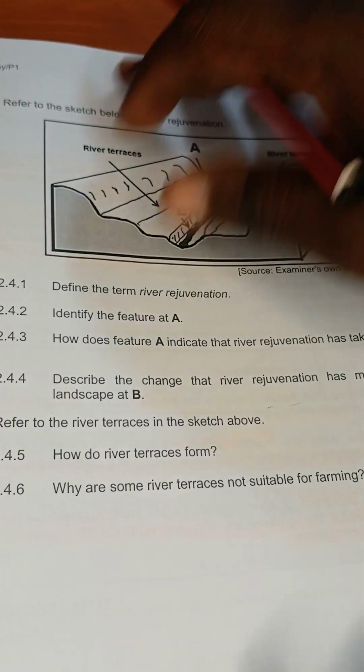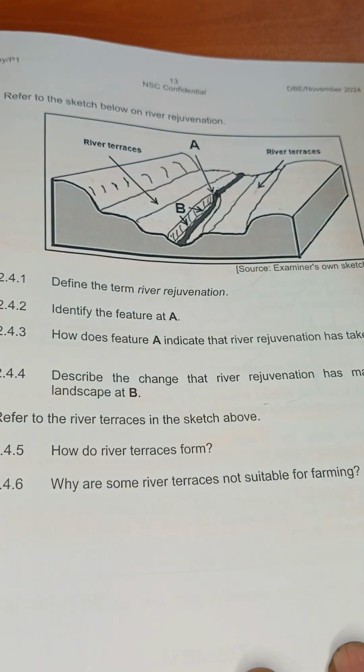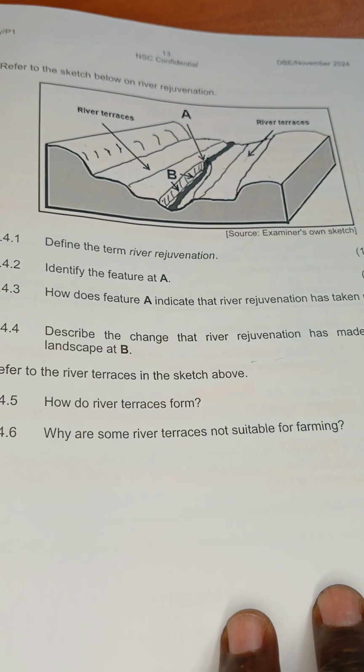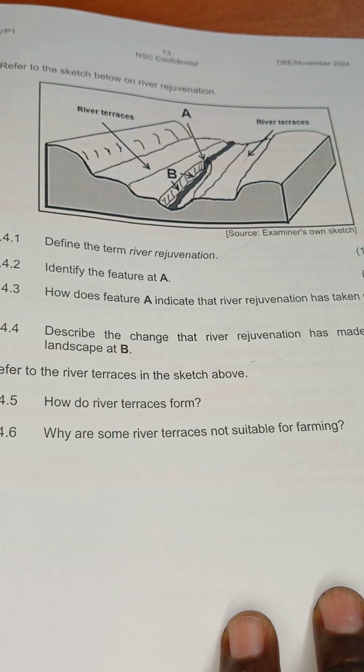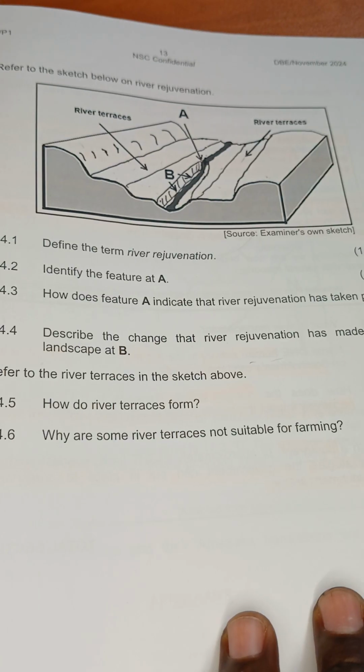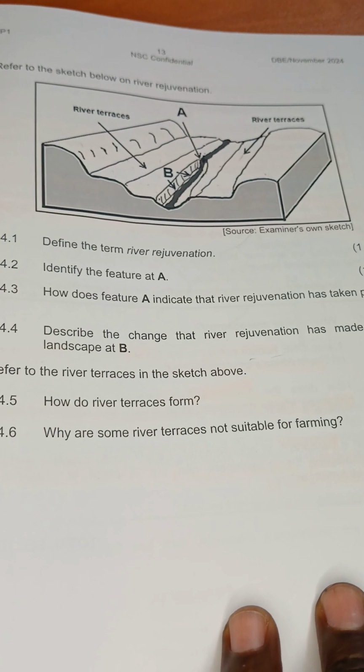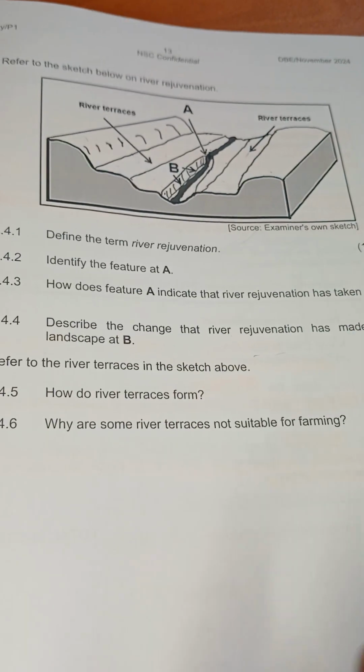Then you always have a question, okay, before I move to that, river rejuvenation. What is river rejuvenation? What are some of the landforms that are formed as a result of river rejuvenation? I've talked about the river capture, the valley in a valley, the river terraces in my explanations when I was going through the question paper. We have talked about the incised meanders, the knick points, some of the things that you find as far as river rejuvenation is concerned. So you have to make sure that you know about all that.